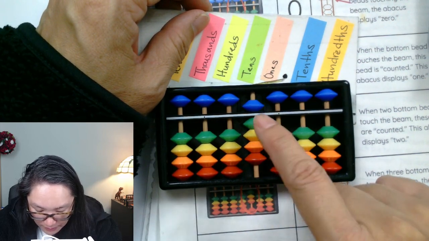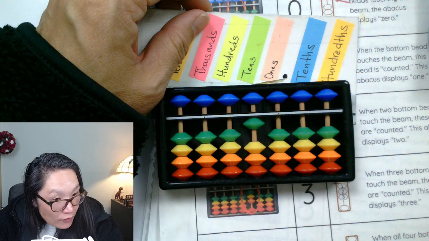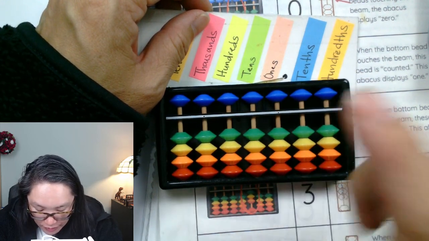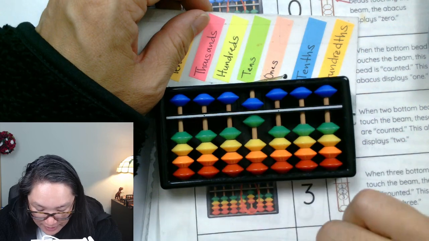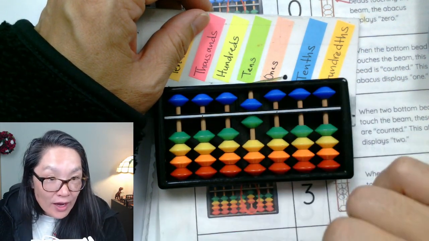And what I'm doing is I'm counting from here. So all the bottom beads have a value of 1. So we have 1, 2, 3, 4. And then I was just reiterating that this is 5. So after 5, we have 6. But then notice this is 1, but when we add the 5, now we have 6.